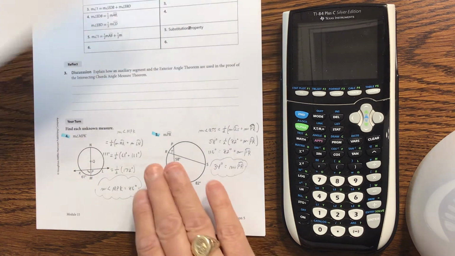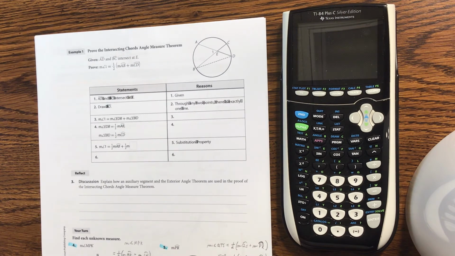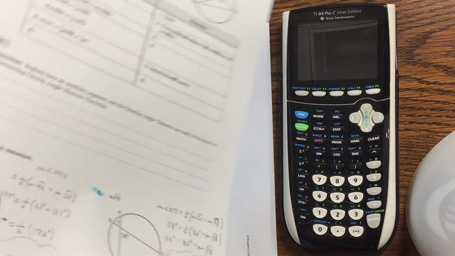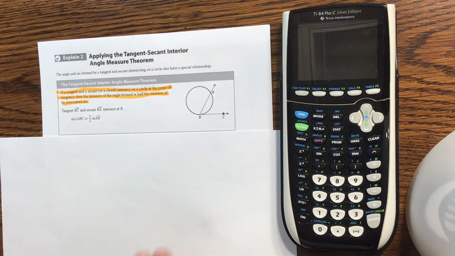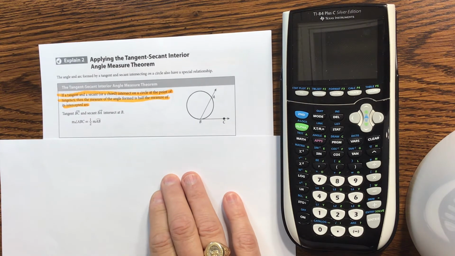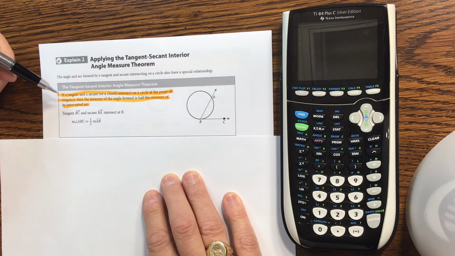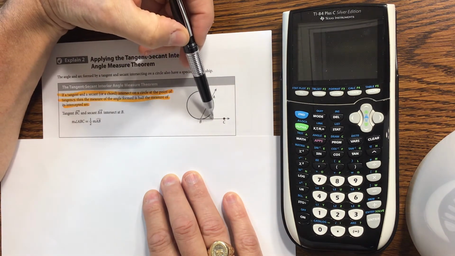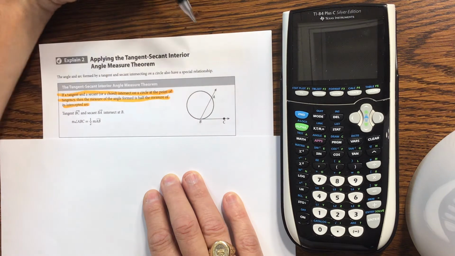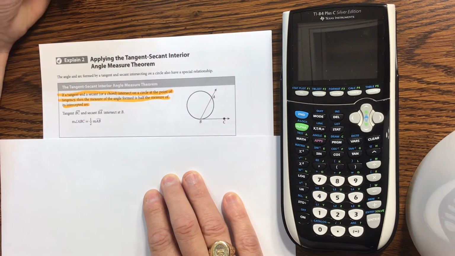All right. The next one is on page 832, where now in this case, this is the tangent secant interior angle measure theorem. So it says if we have a tangent, again, BC is a tangent, and we have a secant or a chord.